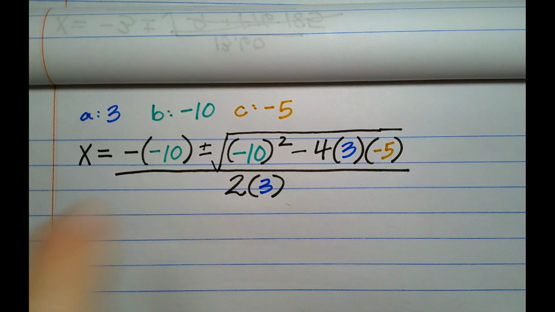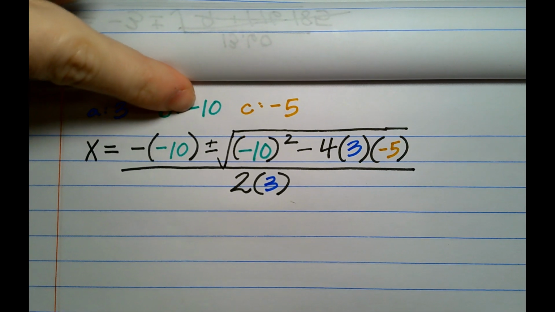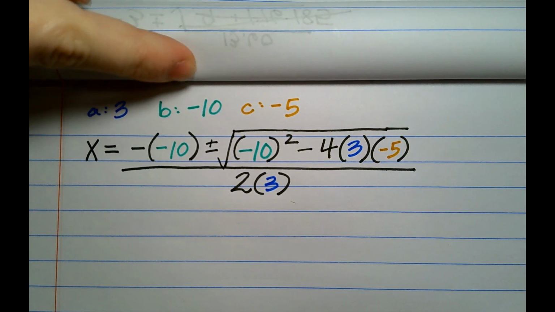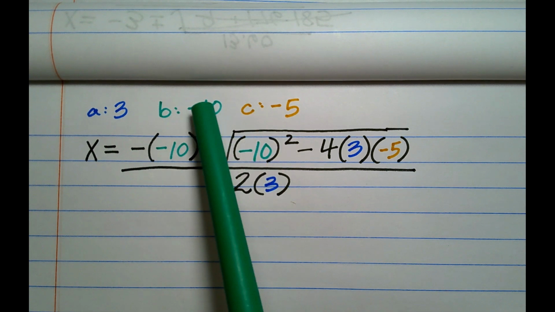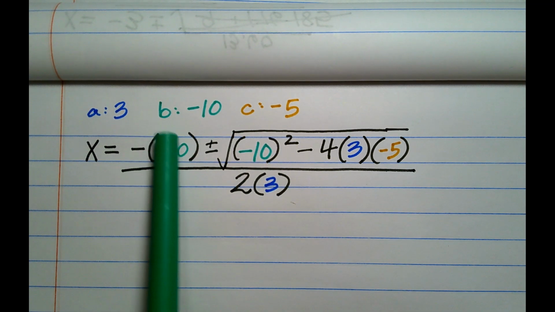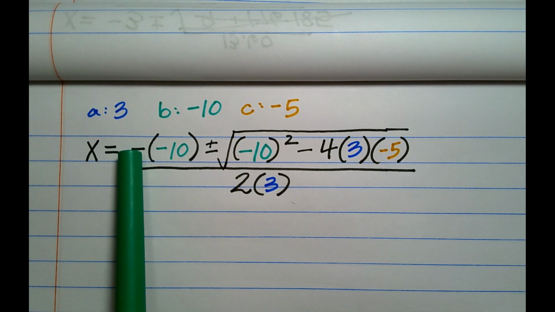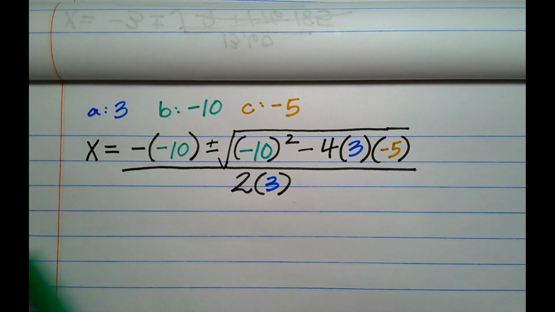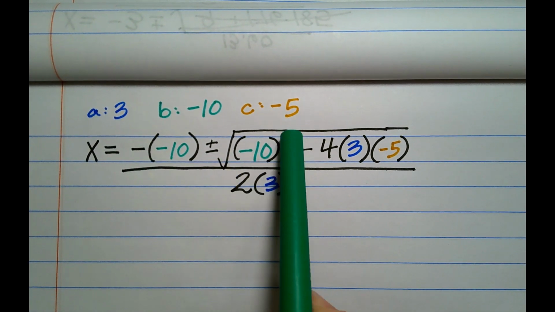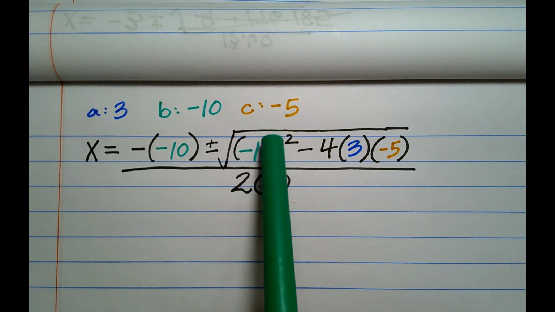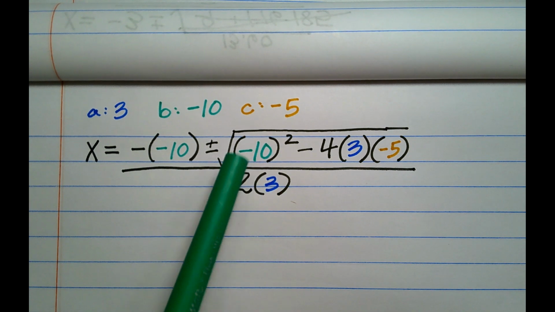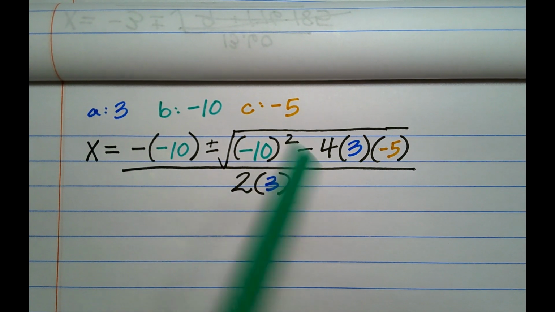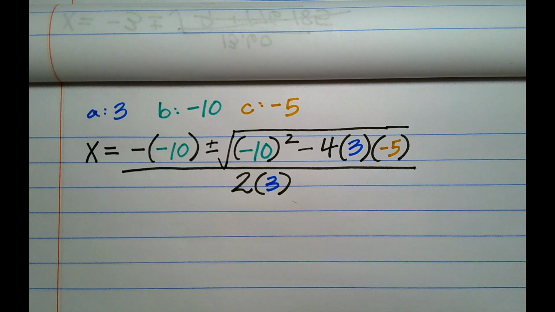Whenever our b is negative, there's a few things that we need to be careful about. First of all, starting with a b that is negative from the get-go, the number on the outside will become positive because the negatives cancel. The next thing to be careful of is your squared number under the square root. You have negative 10 squared, which means negative 10 times negative 10.